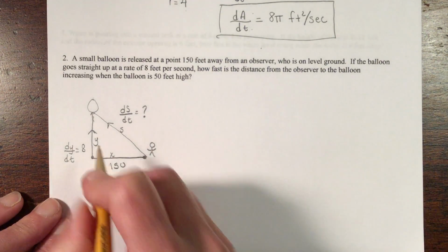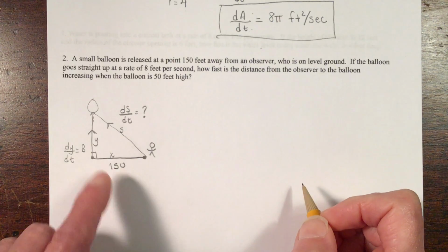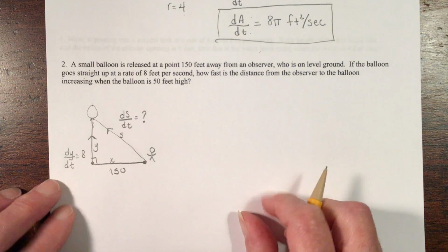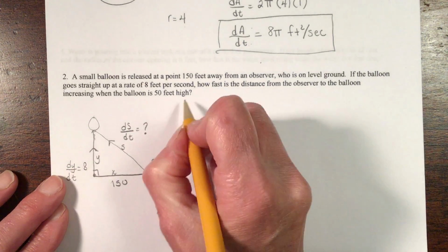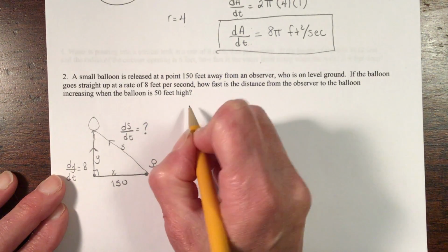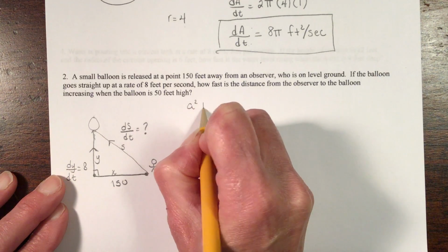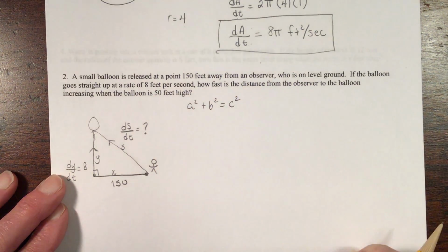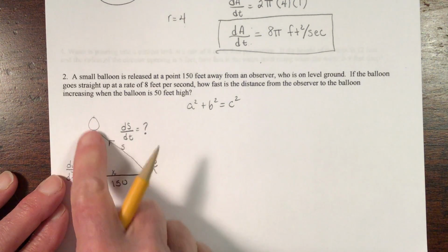So I think we have enough information right now to set up a little equation to begin. We're dealing with a right triangle. Okay, so I have this right triangle. Whenever I'm dealing with a right triangle, it's kind of safe to assume you're going to be working with the Pythagorean theorem, okay, because these are all side lengths.